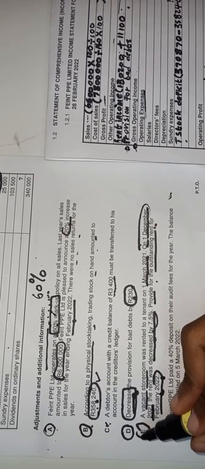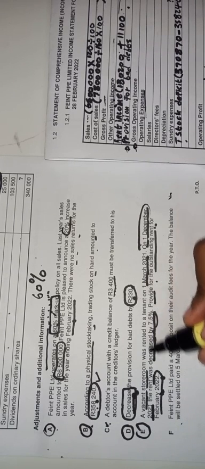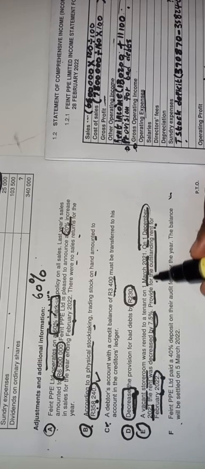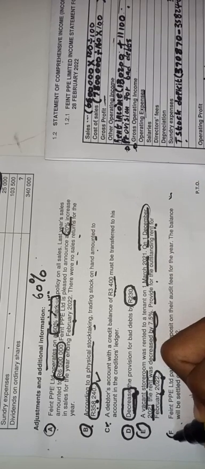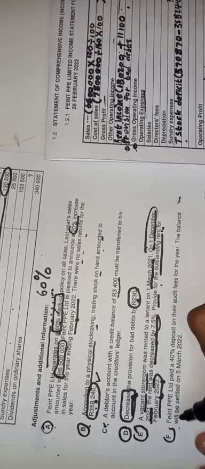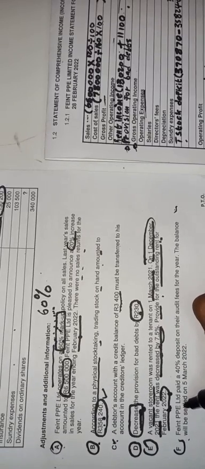Then number D, what are they saying on number D? They are saying decrease provision for bad debts, we did this one. Number E, rent, we did it. Number F, Faint PPE, we did not do this one.